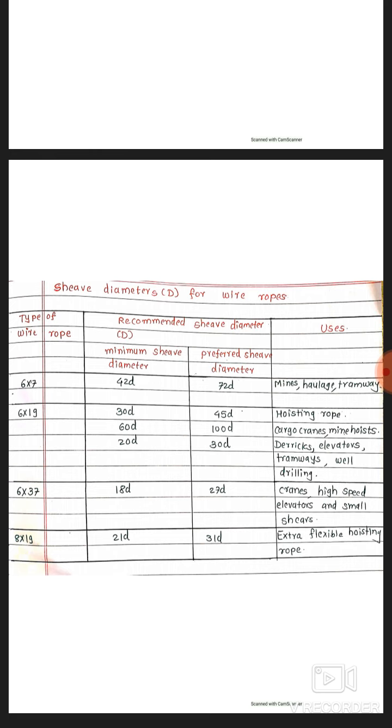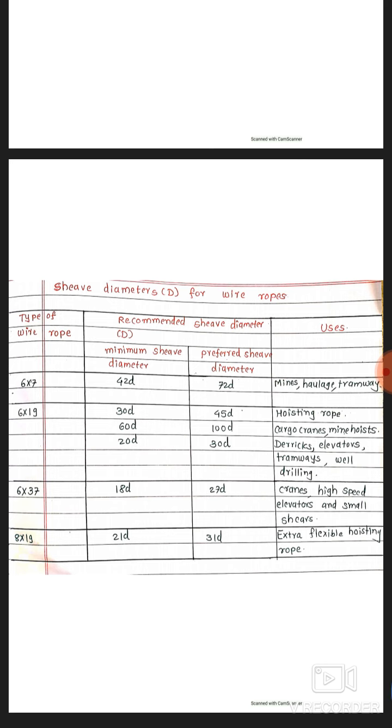And the last topic in this discussion is the sheave diameter, capital D, for wire ropes. We consider the types of wire ropes 6 by 7, 6 by 19, 6 by 37 and 8 by 19. The recommended sheave diameters, minimum and preferred, are given here. For the 6 by 7 type of wire rope, the minimum sheave diameter is 42 D, the preferred sheave diameter is 72 D, and uses are mines, haulage, tramways.